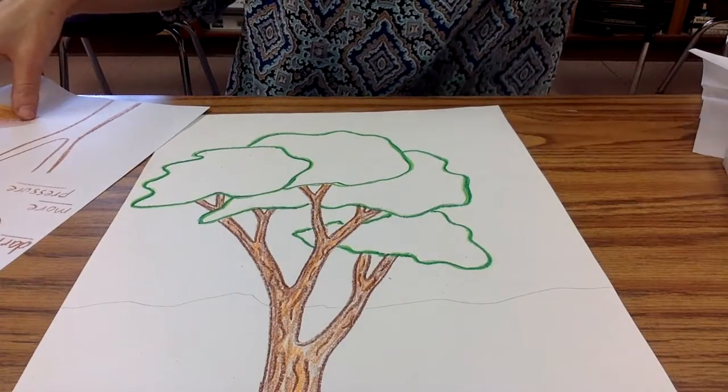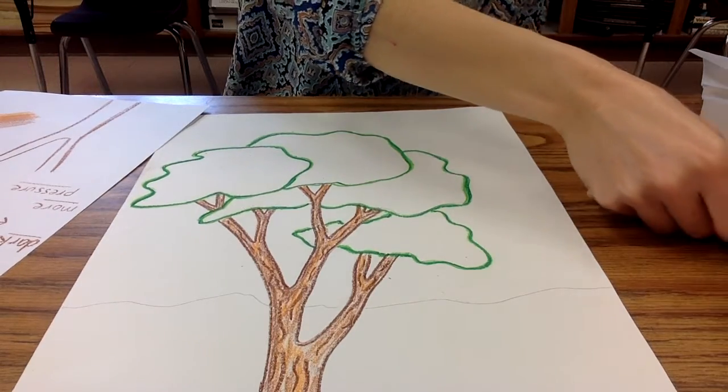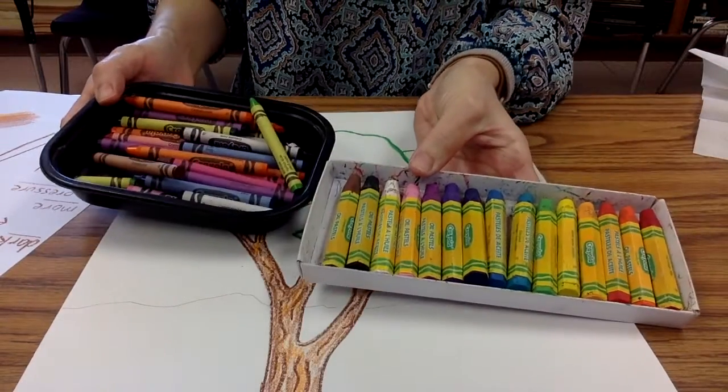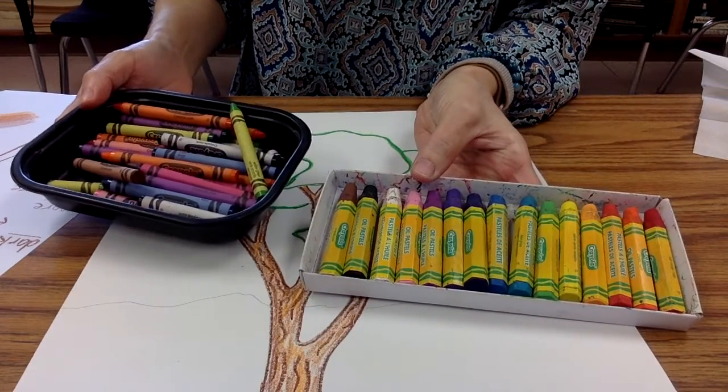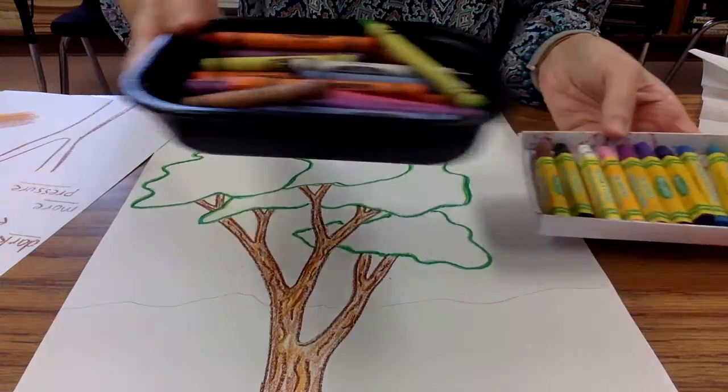So we're using two different drawing and coloring materials for this project. We're using some crayons and we're using some oil pastels. So we can get nice bright colors with both, but they have different jobs in this project. So I'll show you that.